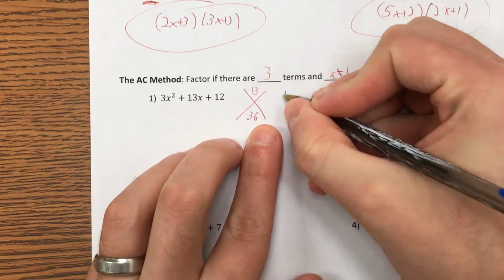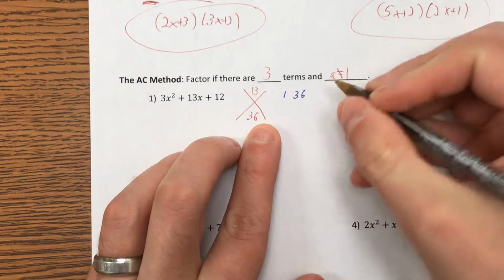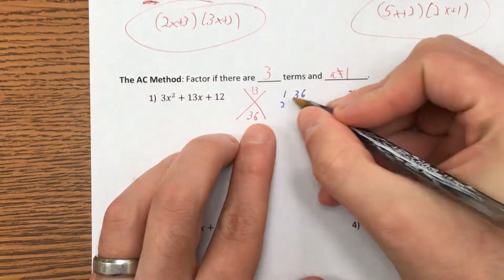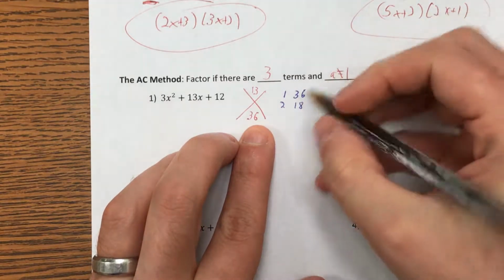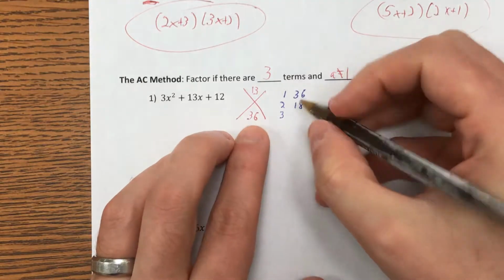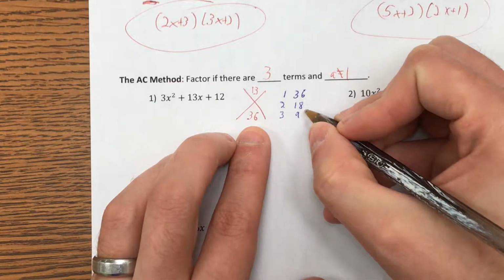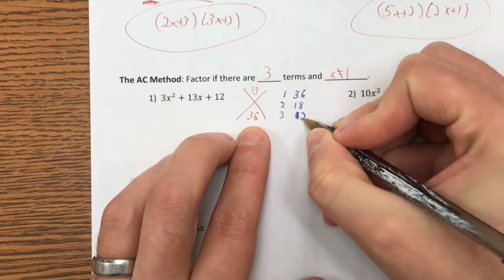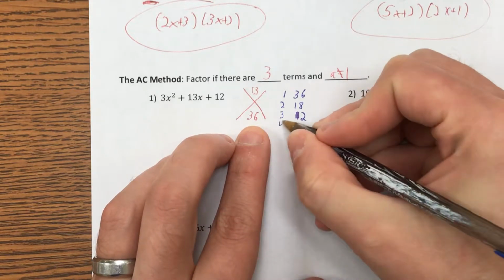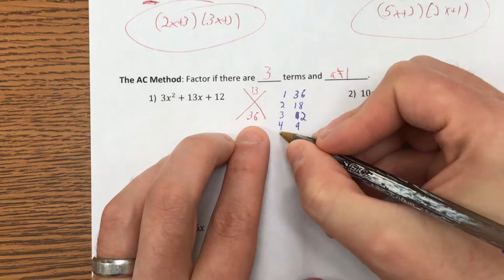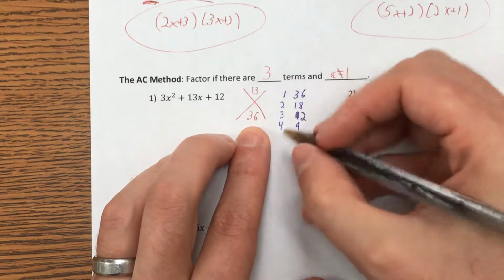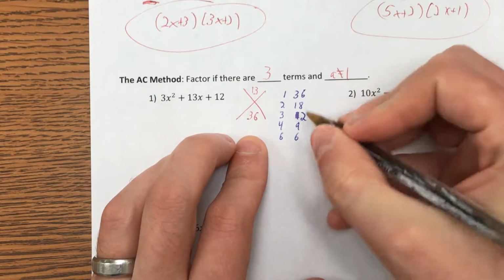So like 1 and 36 multiplies to 36. 2 and 18. 3 and 9. That's not true. 3 and 12. I can do math. 4 and 9. 5 does not go into 36, and 6 goes into it 6 times.